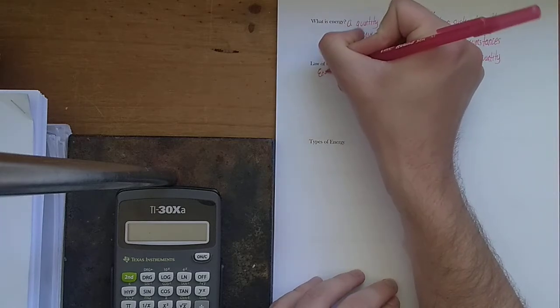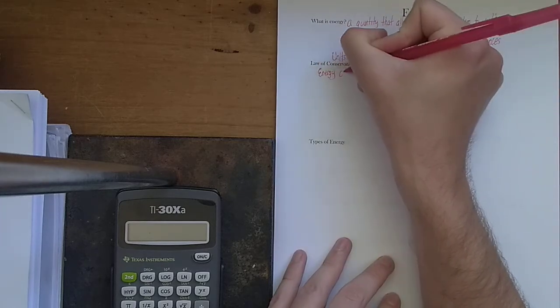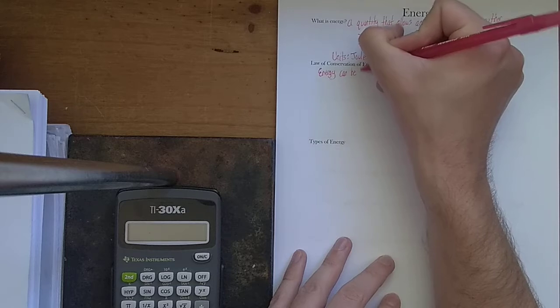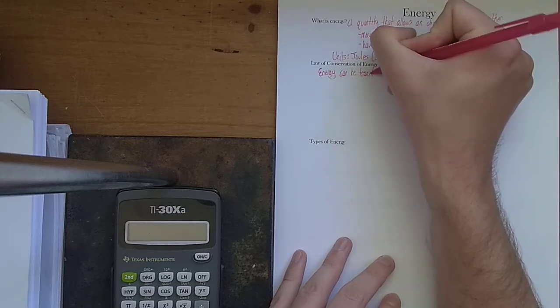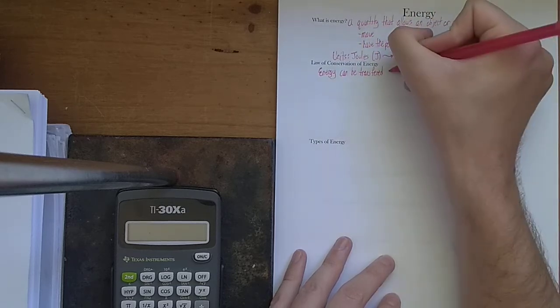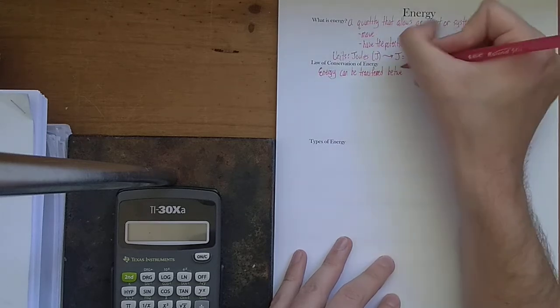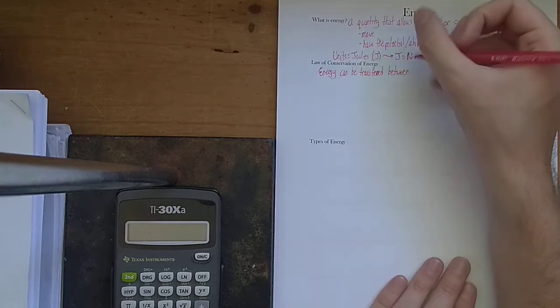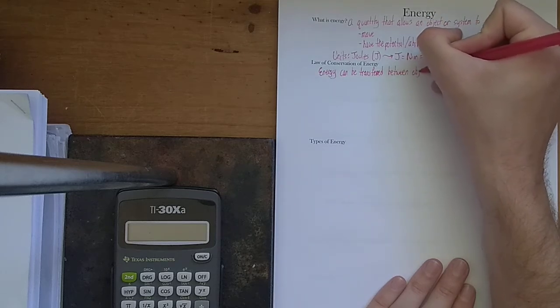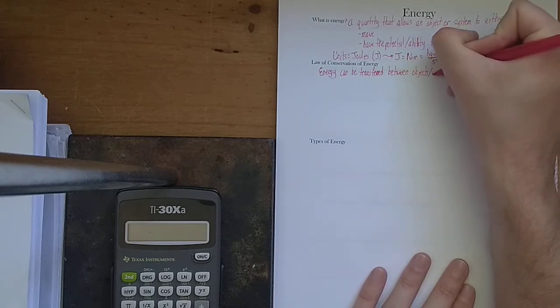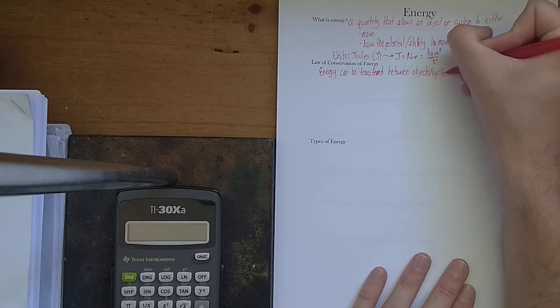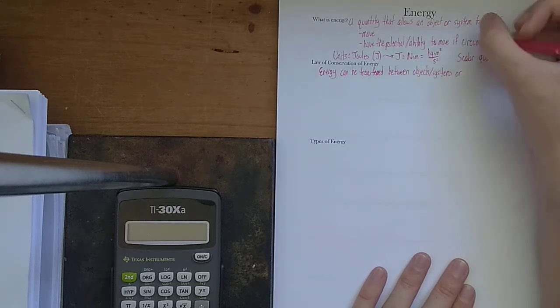This states that energy can be transferred between objects or systems, or between different types of energy.